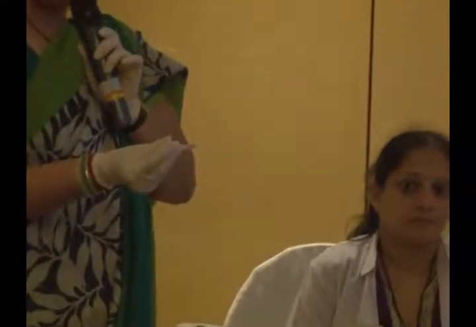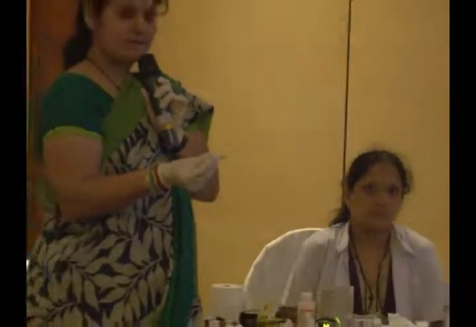See, you have to load the sample underneath the medium. So now you have to go down to the bottom of the tube and then load the sample.